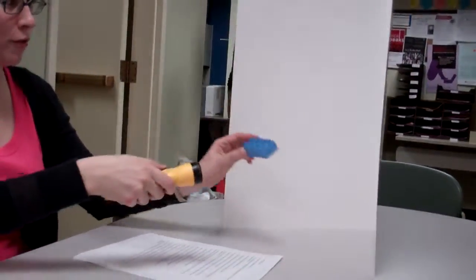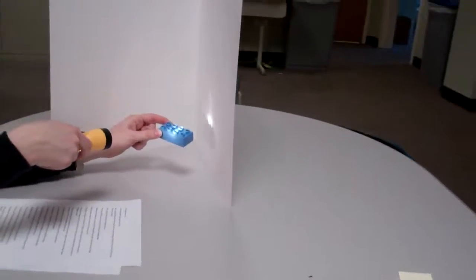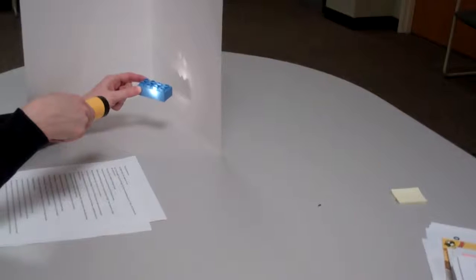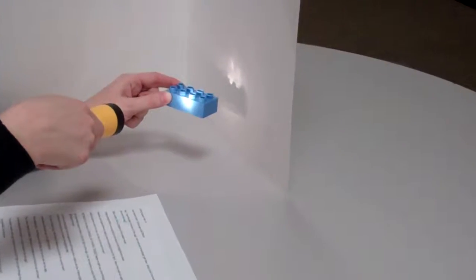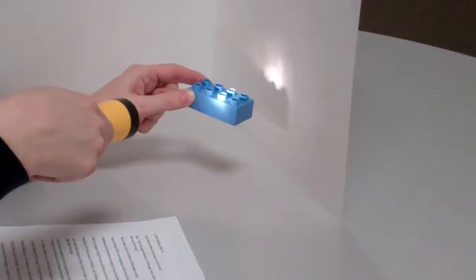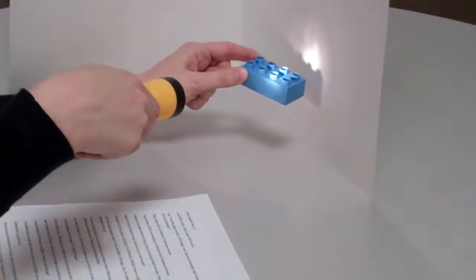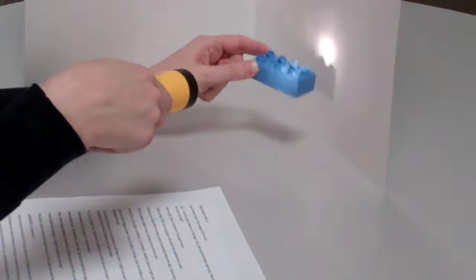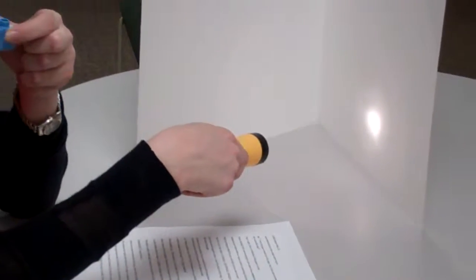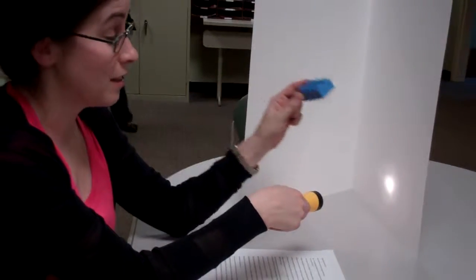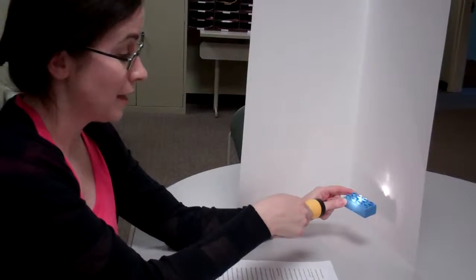Sometimes you have to move your screen. Agnes, what do you see for the Lego? What kind of shadow do you think the Lego is making? It looks just like the Lego, but it's not blue. And you know what? It's kind of a dark shadow. And the reason it's a dark shadow is because we said that the Lego is opaque, which means that it doesn't let any light through.